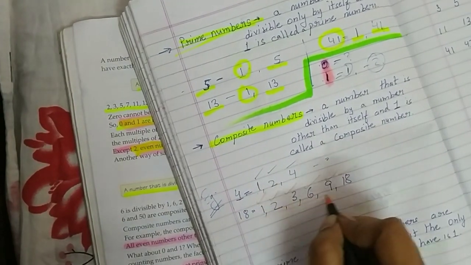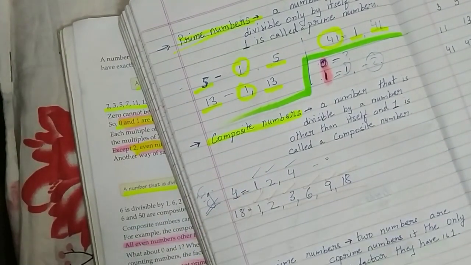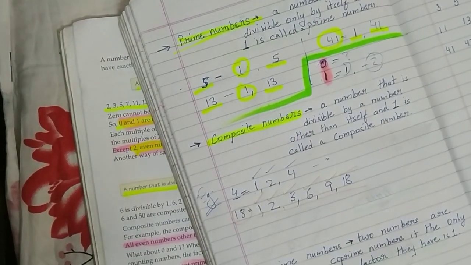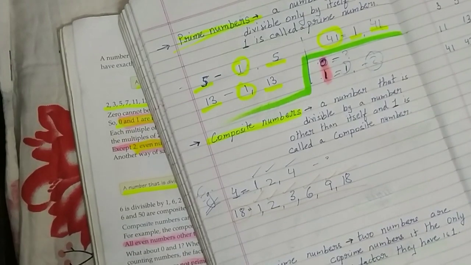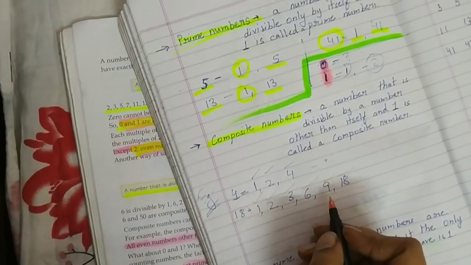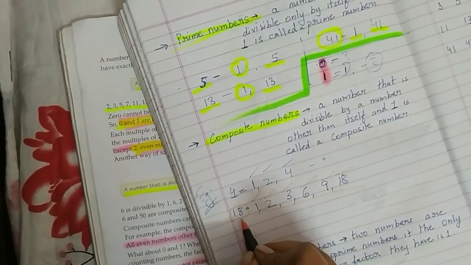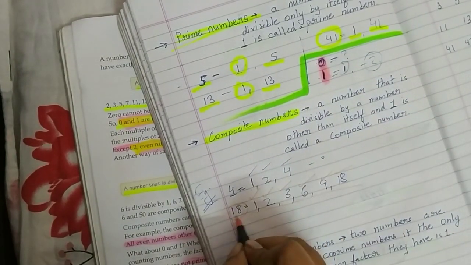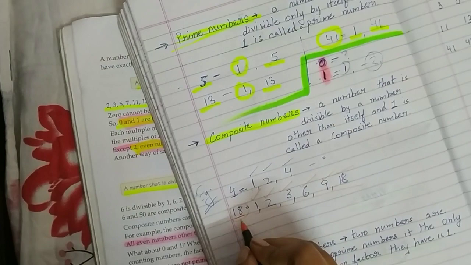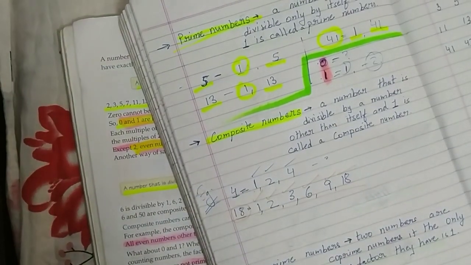So there are 6 factors for 18. So 18 also has more than 2 factors, more than 6 numbers which are dividing 18 completely. So 18 is what? A composite number.